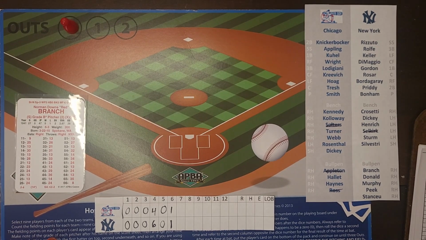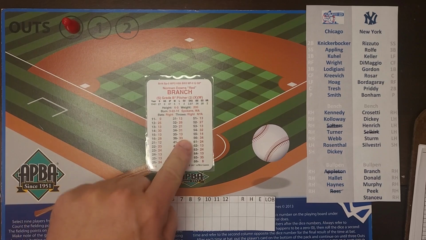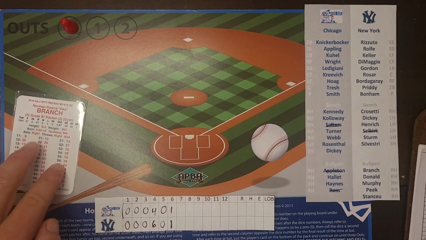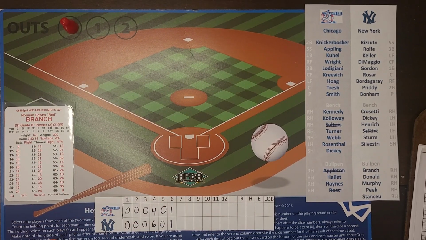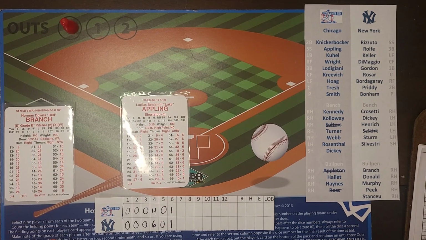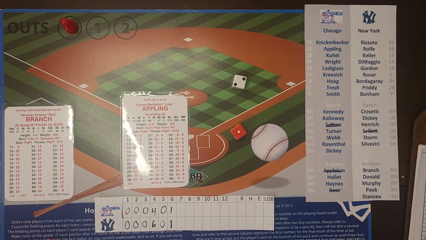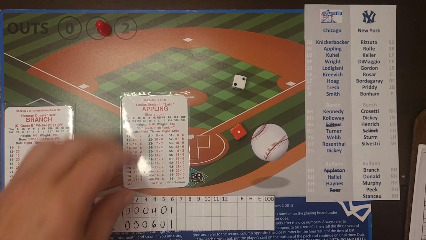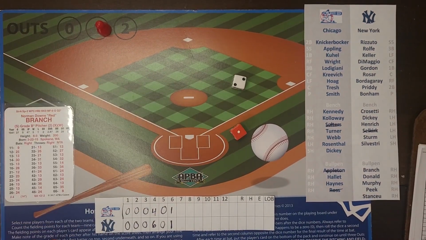Okay, new pitcher for the Yankees is going to be Norm Branch. He's going to be on to start the top of the 7th, and he'll be facing Appling, Cool, and Wright. Yankees lead at 7-5, top of the 7th. 12, and that is 25, and that's going to be a ground out second to first, but the pitcher has an X. It's a strikeout. Branch has the X, so that will be a strikeout. Branch rings up Appling.